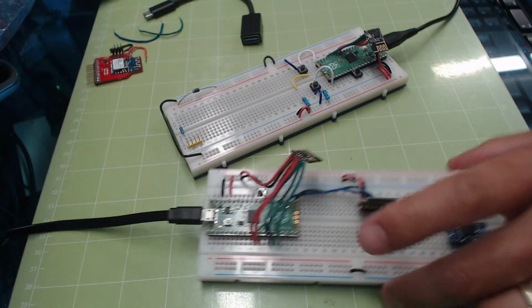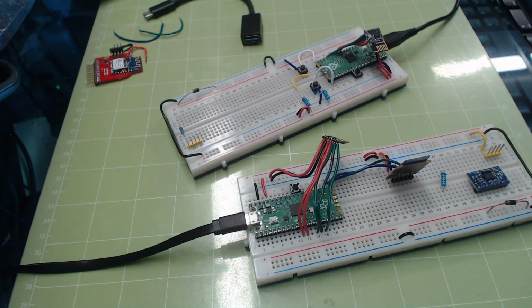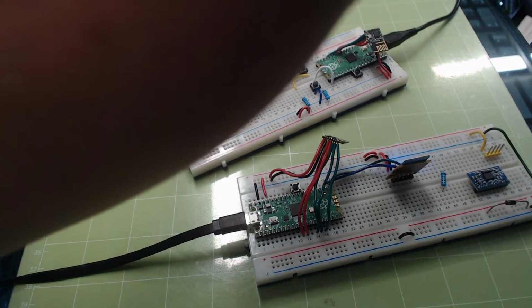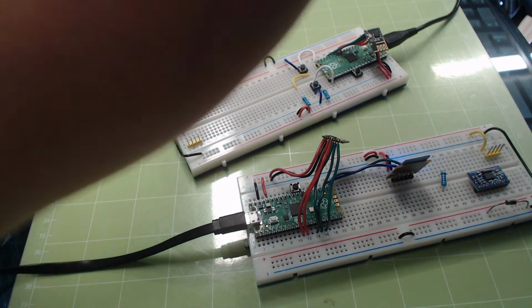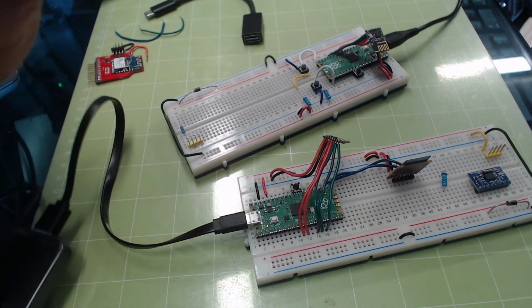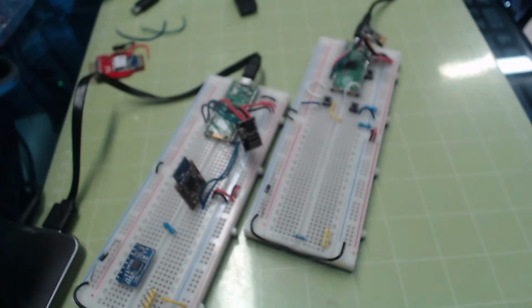Let me see if I can flip it around. Do I have a long cable? I don't think I do. Hold on, let me move this. This is just so you can see the light blinking and you can see when it connects.